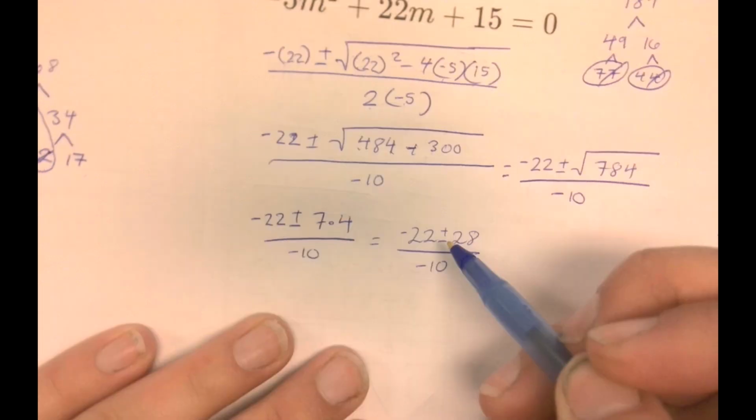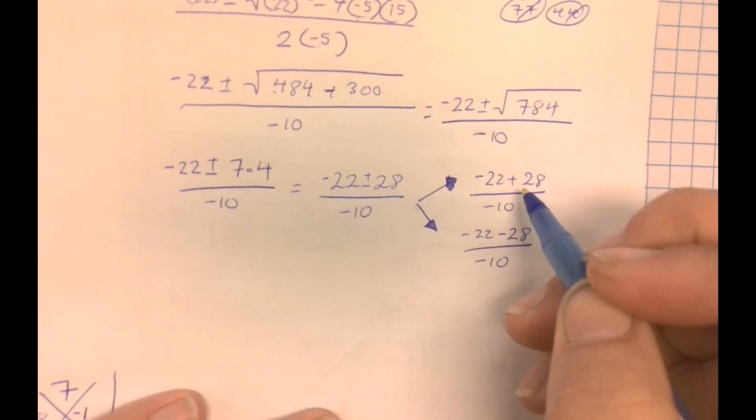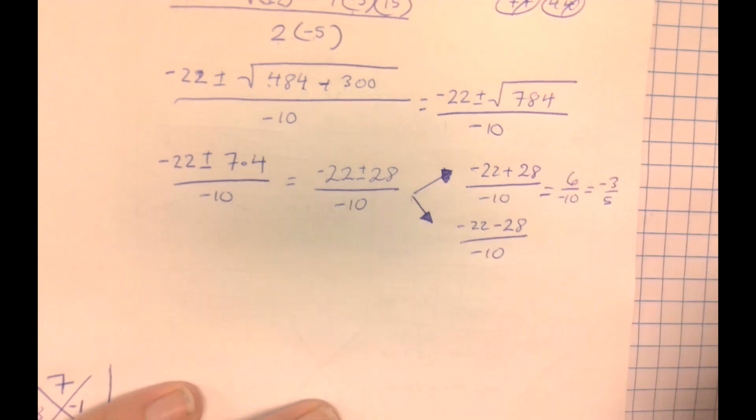Does anyone remember what we do now? We've gotten rid of the square root, plus minus. Make two equations. This is the worst arrow I've ever drawn. We do plus 28 and negative 22 minus 28. Take away 22. 6 over negative 10.